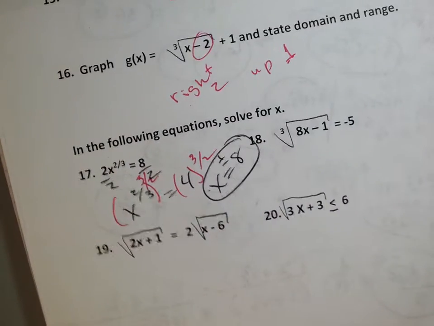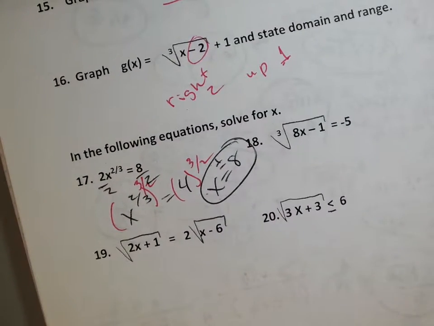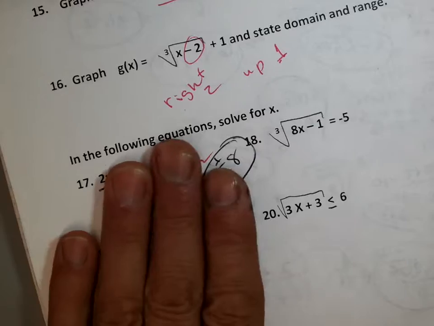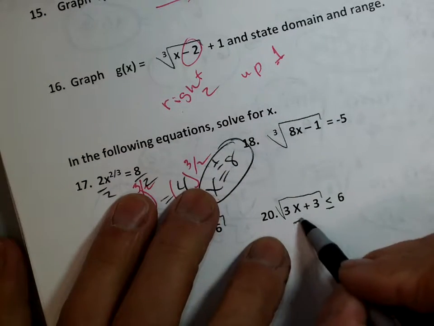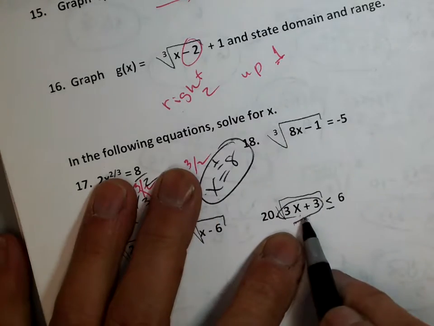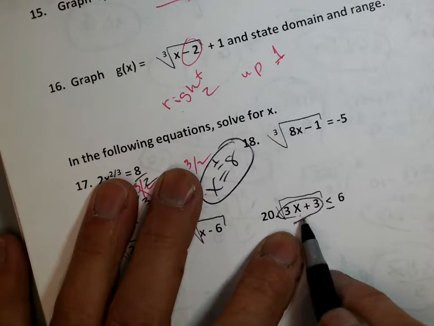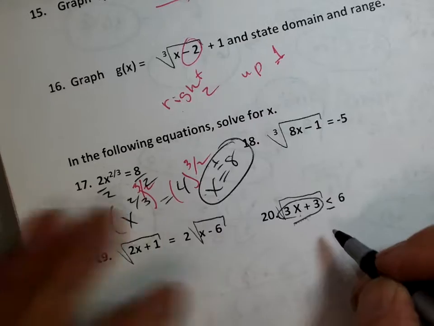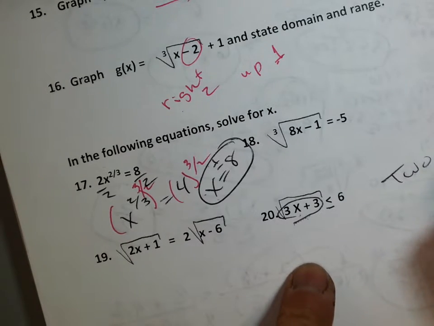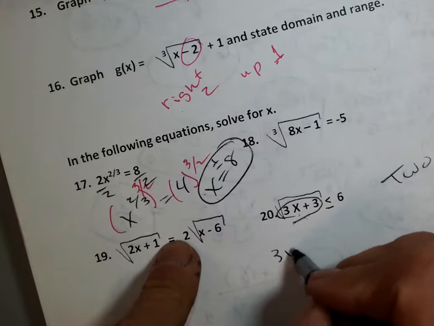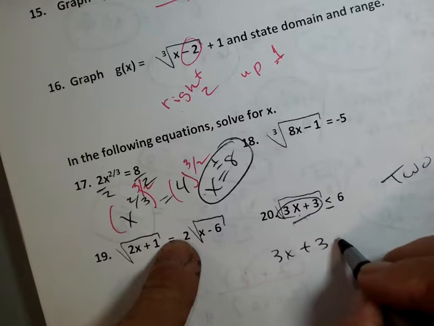Okay, number 20 and 21, I've got two tricks. So let's do 20 first. Before I do anything on 20, let's do the first part. What's inside can never be negative, correct? So the first thing I'm going to do is this. This is going to have two parts. Has to have two parts. First, I'm going to say 3x plus 3 has to be greater than or equal to 0.